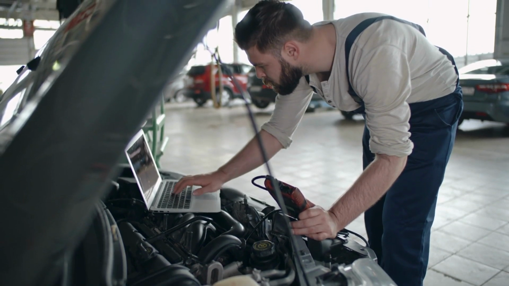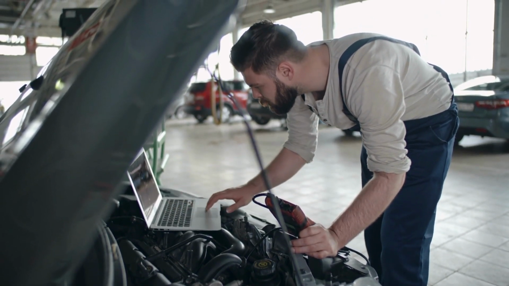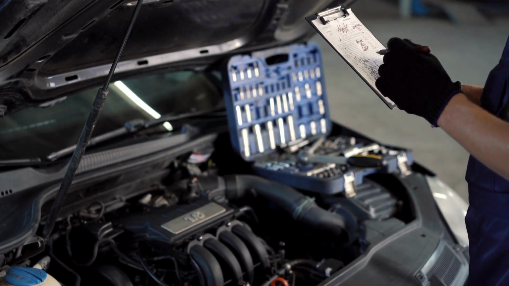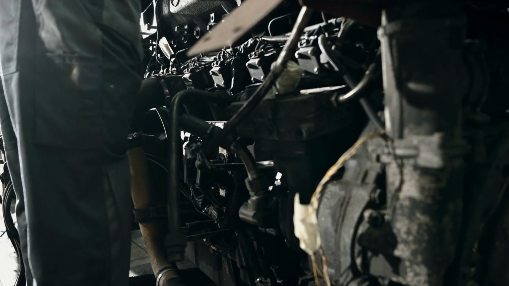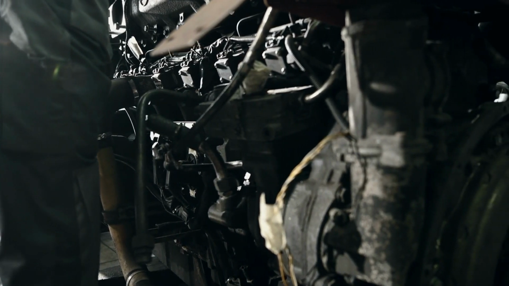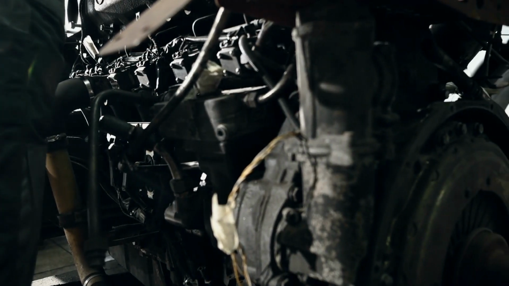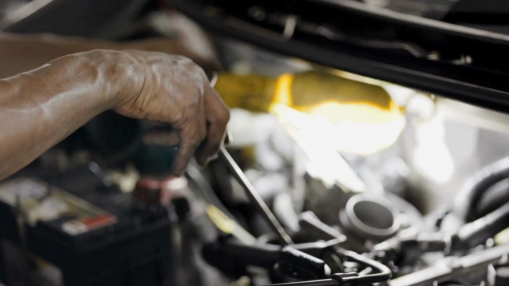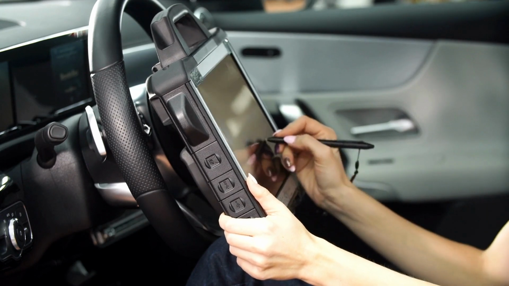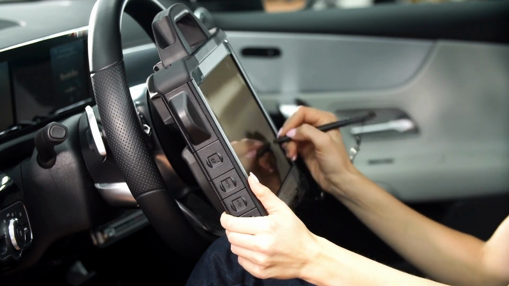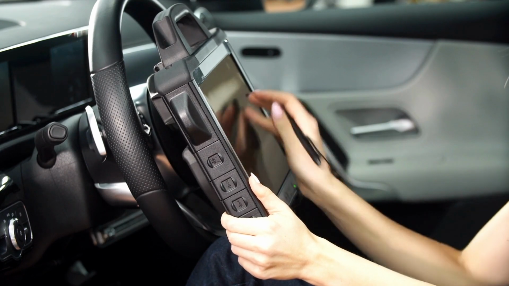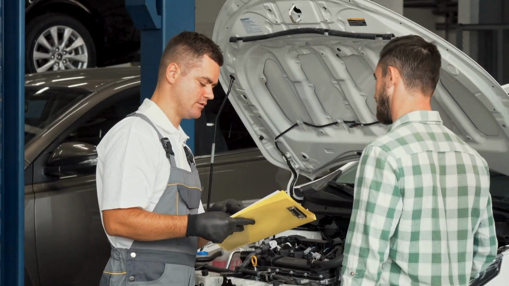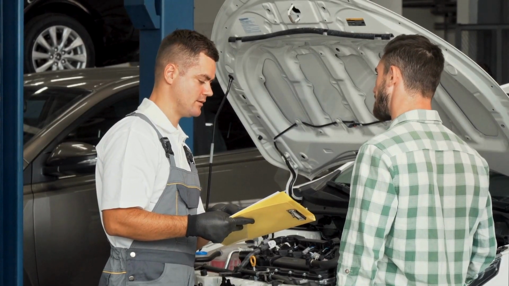P0530 mean? Error code P0530 is related to the vehicle's air conditioning system, specifically to a problem with the air conditioning refrigerant pressure sensor. This sensor monitors the refrigerant pressure in the system and sends that information to the engine control unit, ECM. When the ECM detects an abnormal or out-of-range reading in the sensor signal, it triggers code P0530. This can affect the operation of the air conditioning, as an incorrect pressure value can cause the system to not cool properly or even shut down to prevent further damage.